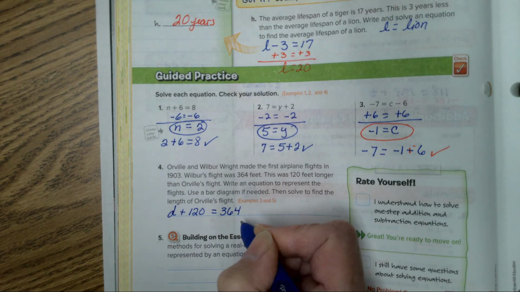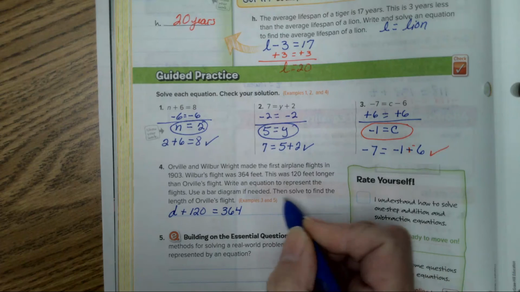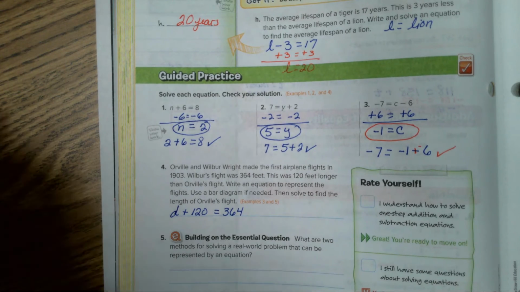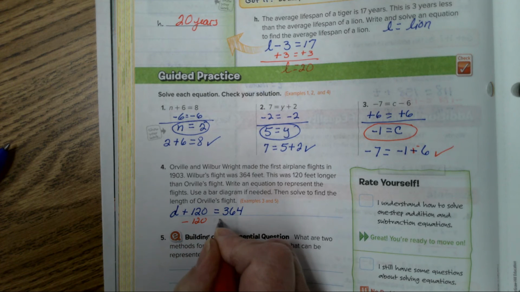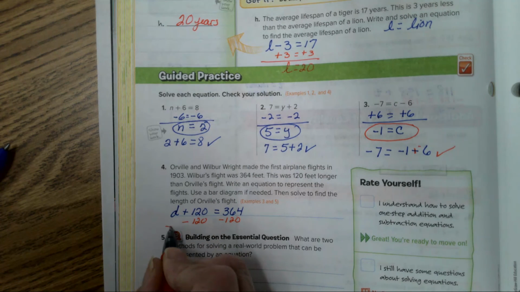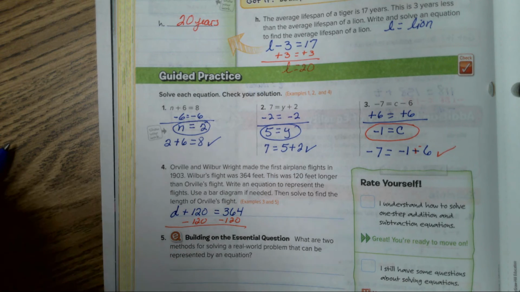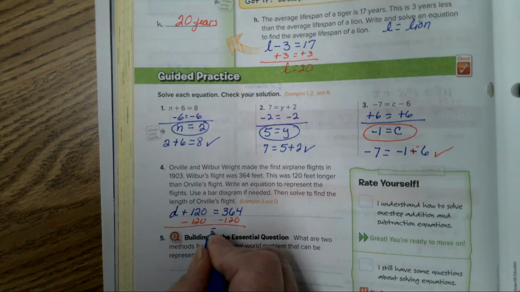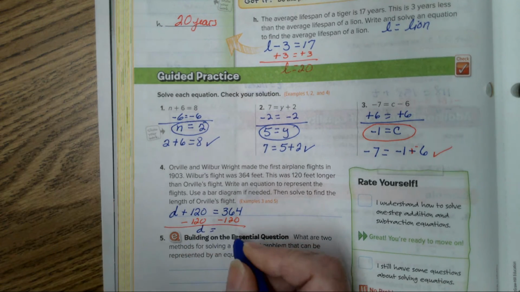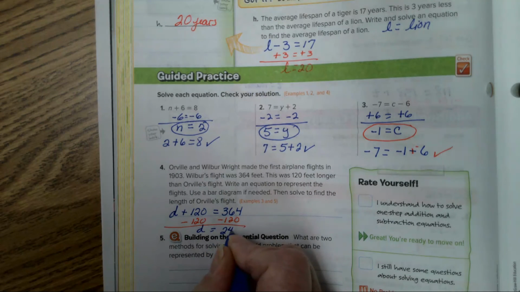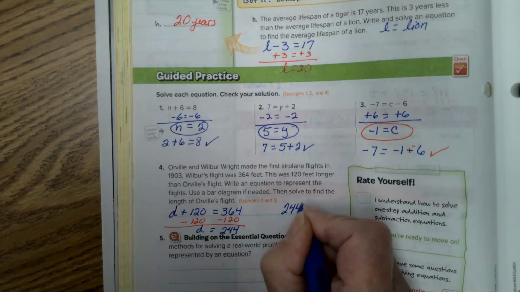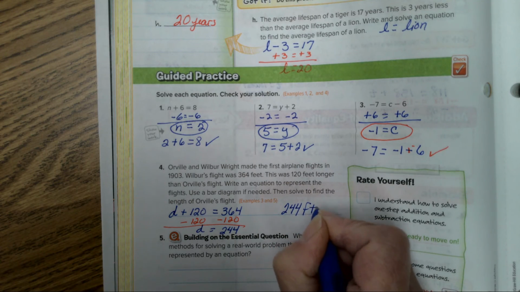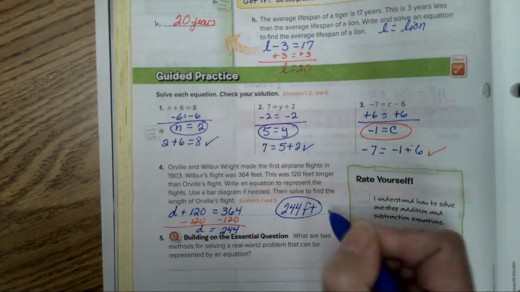Now I need to solve for D. Subtract 120. And then you will have D equals 244. The answer, 244 feet. Do not forget your label.